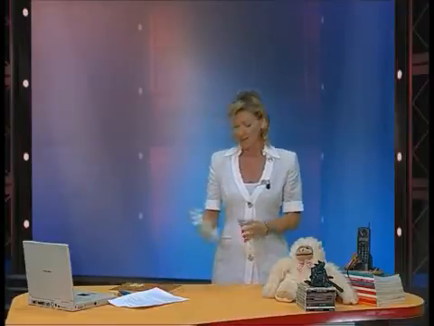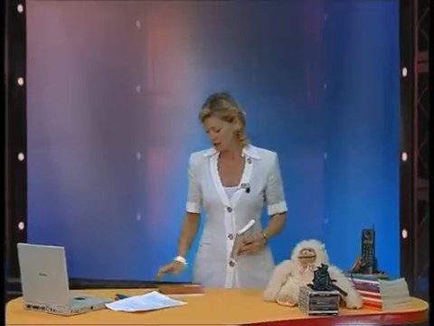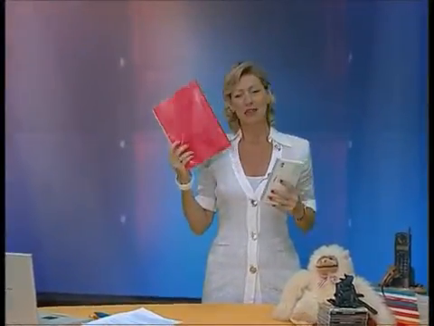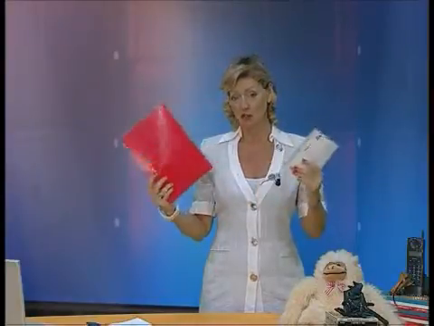Now, those were examples of different ways of using the comparative form, which is what I want to look at with you now. For example, look at this. This is one book, this is another. They're not the same. So we say this book is bigger than this. This book is smaller than this book. Okay, they're not the same.